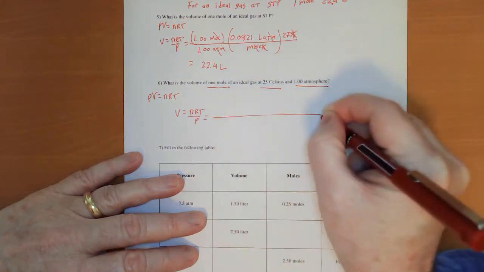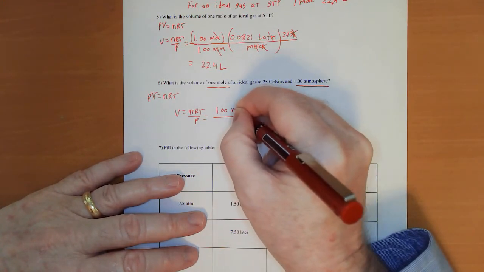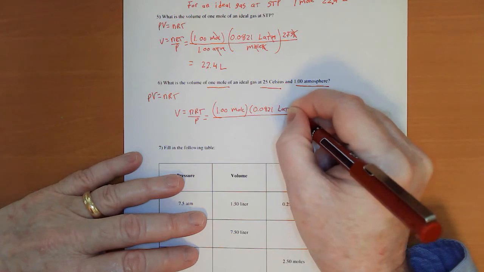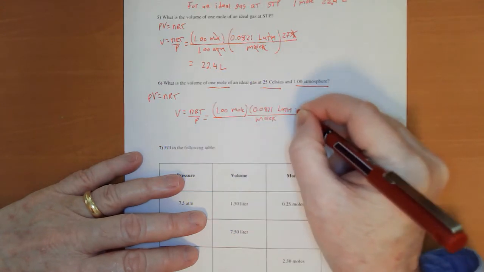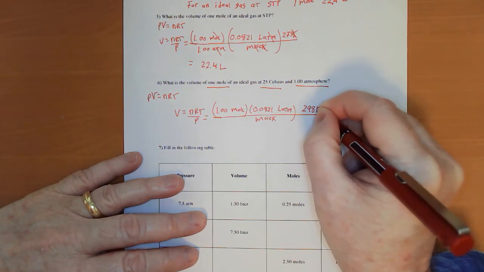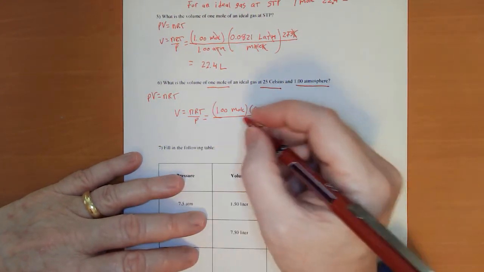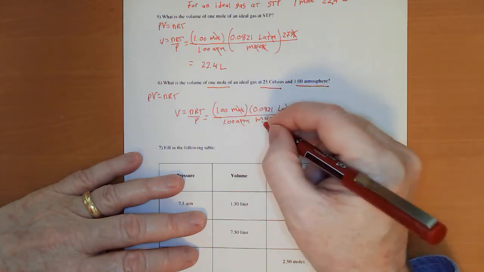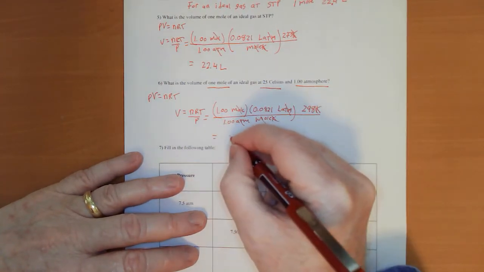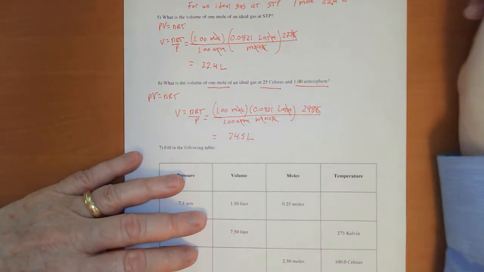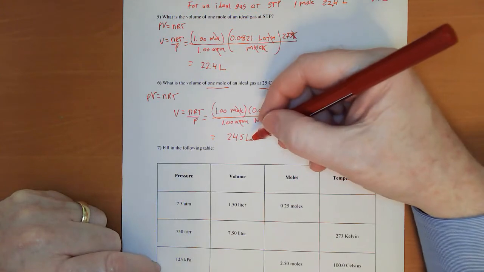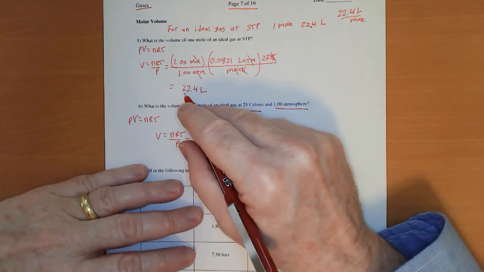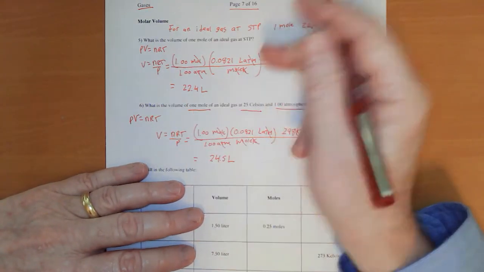So we set it up the same way, and it's still 1.00 moles. And R is R. And this time it's going to be 298 Kelvin to be at that higher temperature. And it's still 1.00 atmospheres. Atmospheres, moles, and Kelvin all cancel, and it comes out to be 24.5 liters. And I kind of agreed with that textbook. It's a much more useful tool to do it this way. It just doesn't have quite the interesting little alliteration of 2 and 2 makes 4 type thing.